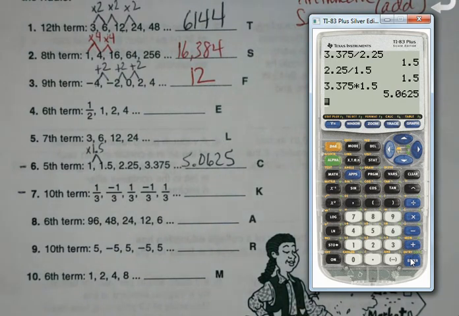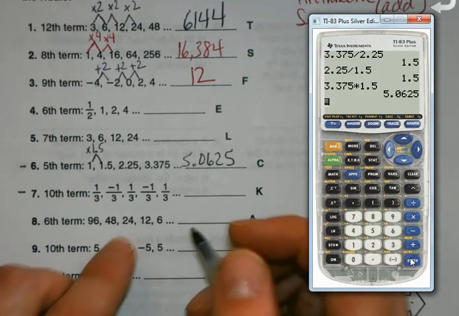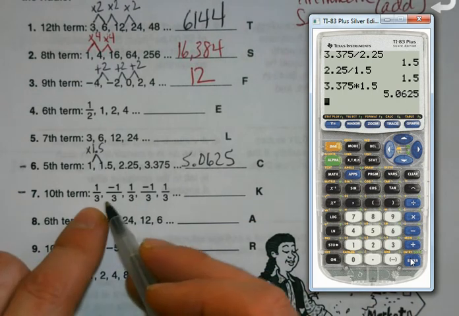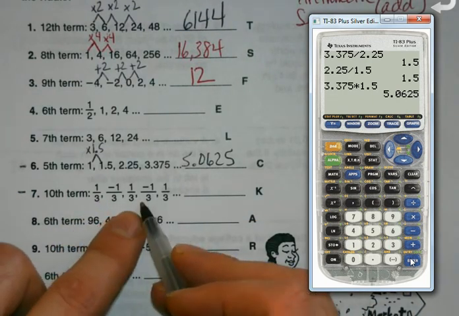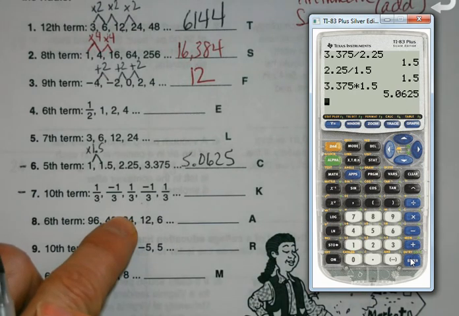So that's how this works. You can get some really funny looking answers, okay? It's absolutely possible, so do not worry about that. More interesting stuff. I think somebody pre-cut these pages together because I'm seeing some answers that just don't make sense. On 10, 1/3, -1/3, 1/3, -1/3. The only thing it changes is the sign.